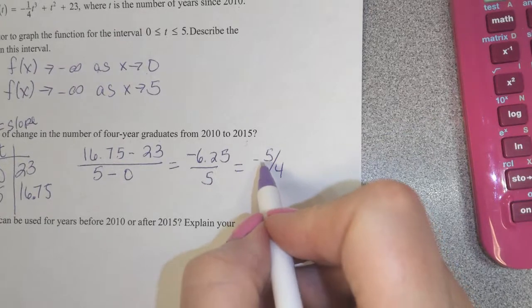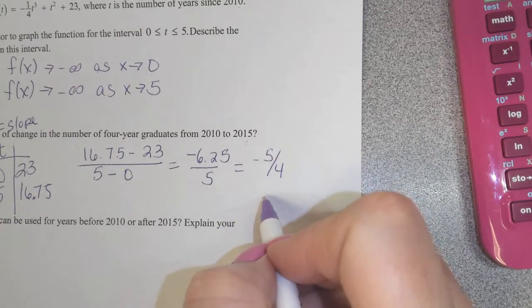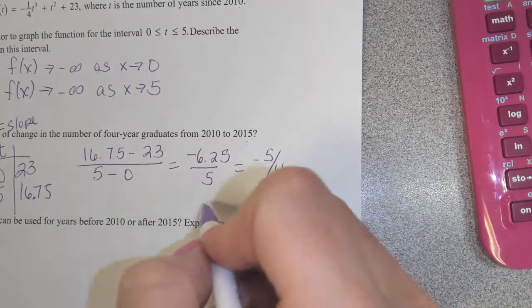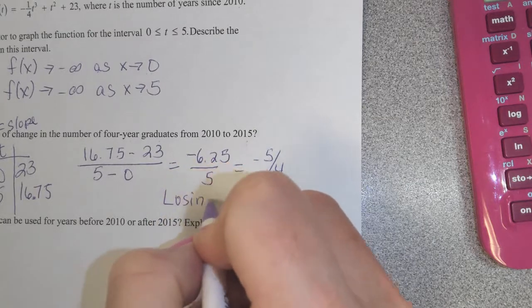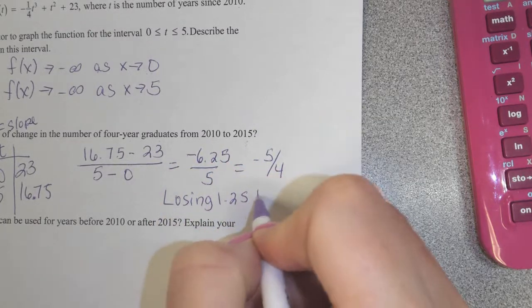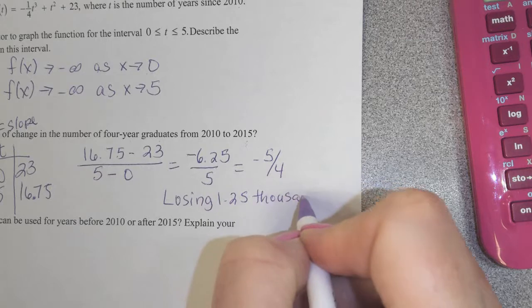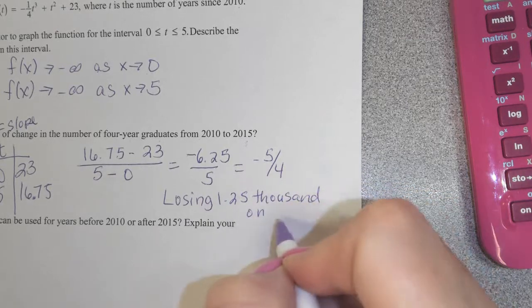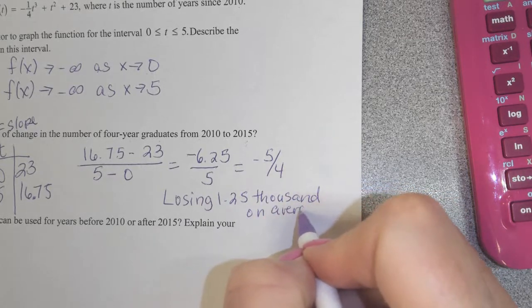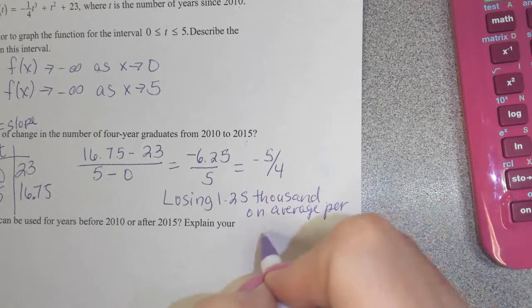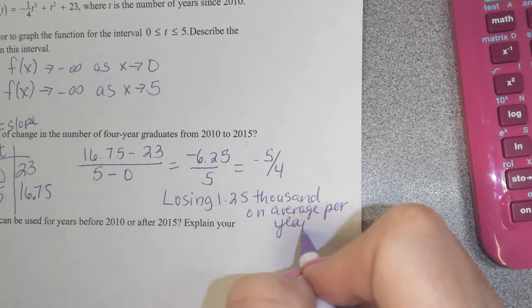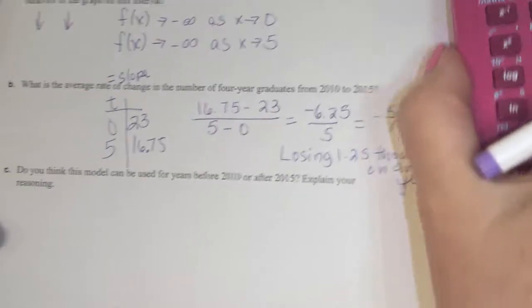So that's going to mean that they're losing 1.25 thousand on average per year. Now that's just on average. That's the average rate of change.